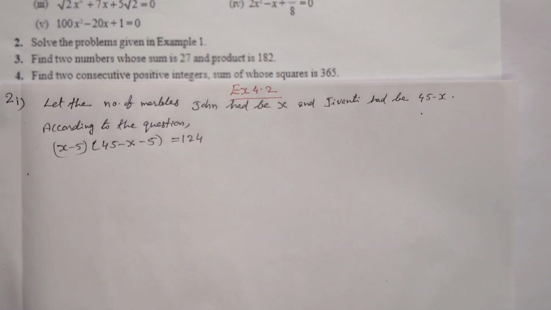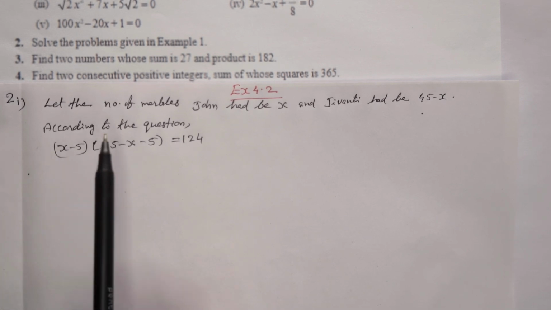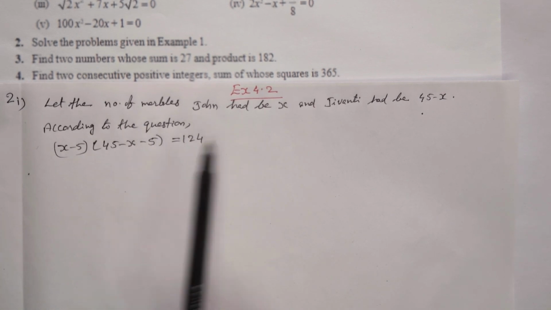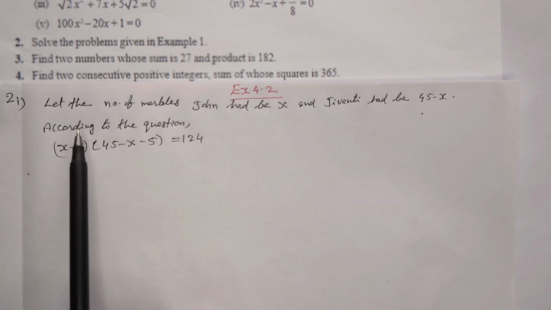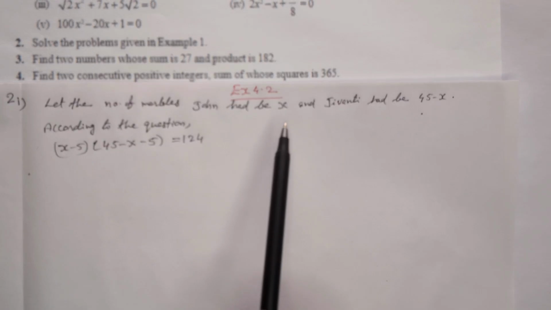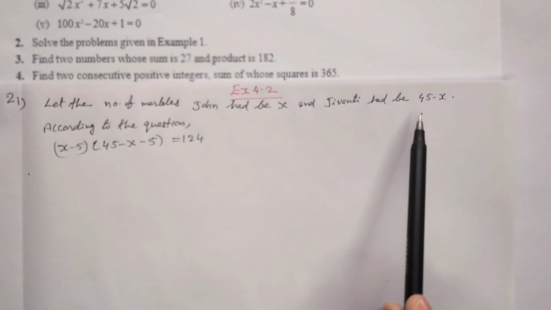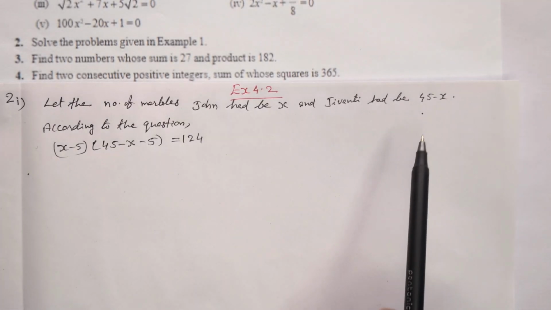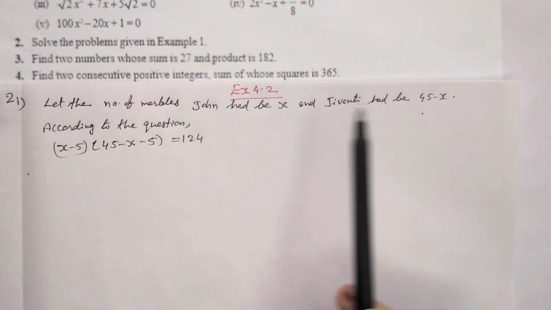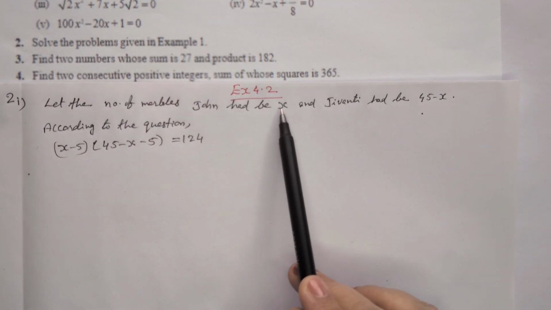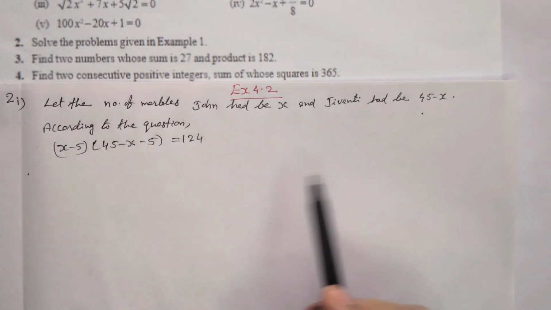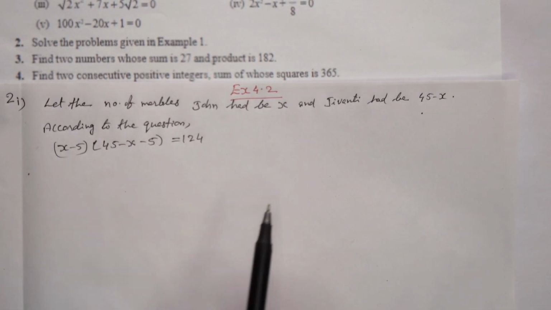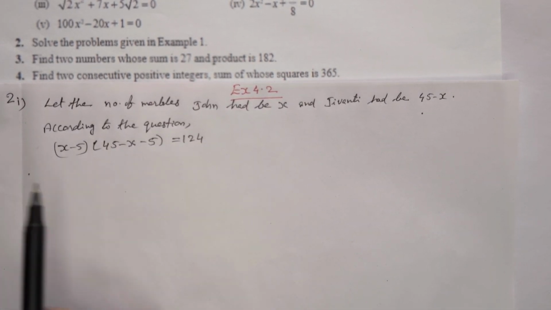Second question, solve the problems given in example 1. In that example, it's given John and Shivanti had a total of 45 marbles. So we can take the number of marbles with John as x, and Shivanti had 45 minus x, total 45. Then according to the question, both of them lost 5 marbles.